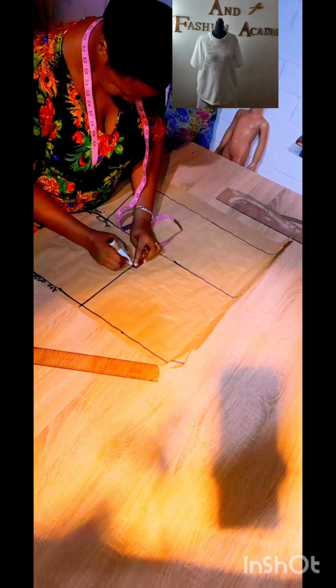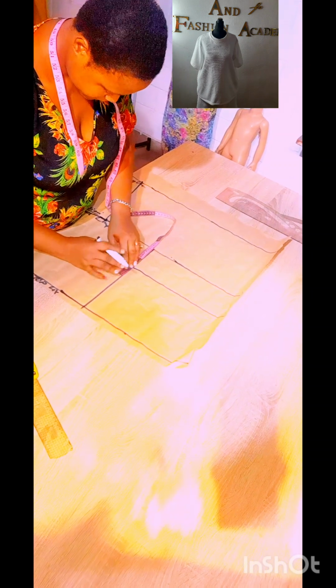So we are taking our hip line now, just the same way we did for the back. The back pattern and the front pattern are almost the same, just a little bit different. So the next, we are going to take the measurement from our point, our top line to our crotch line, to get the midpoint and also mark it X.